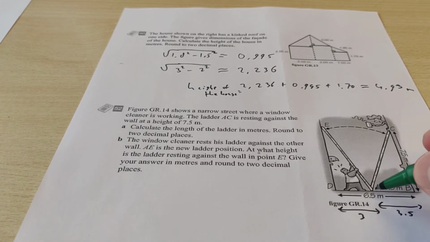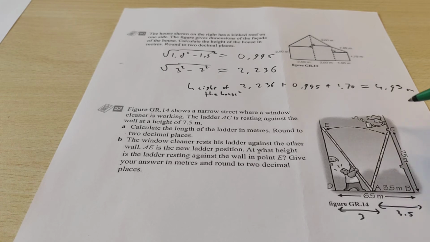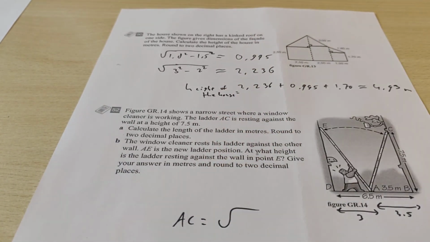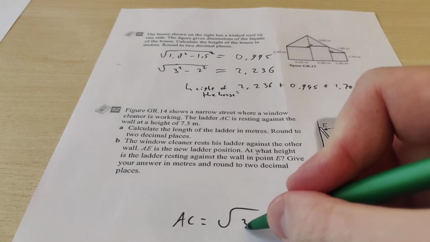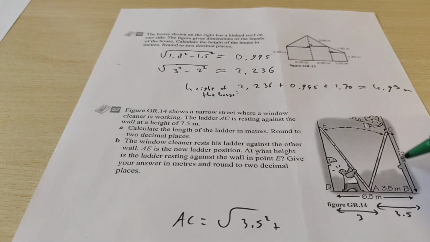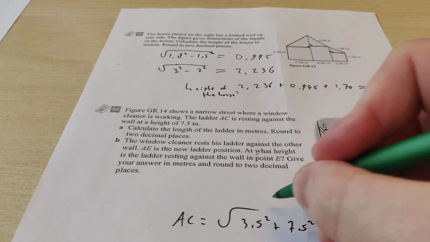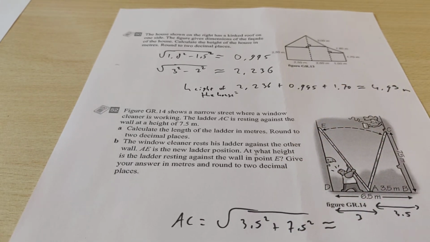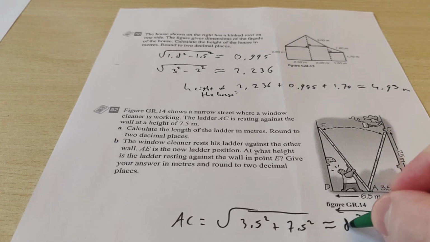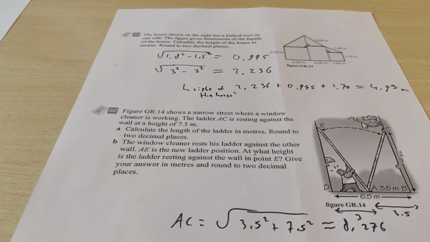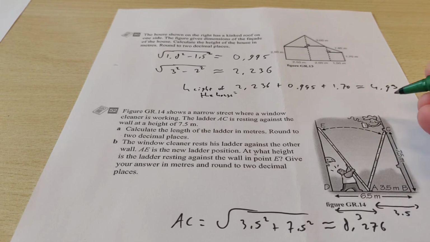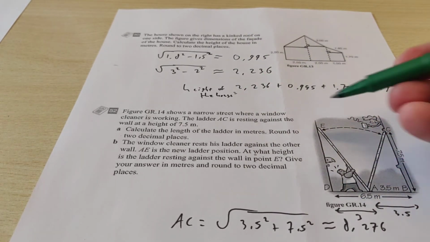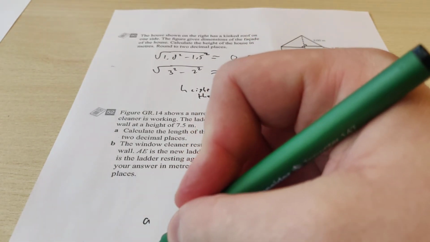So here's how to calculate AC. This is A, this is C, and we're going to calculate AC. So we do the square root of this one, 3.5 squared, plus that one, 7.5 squared. Now if you calculate that, this is 8.276. So that's the length of the ladder. So if you move the ladder over here, the length of the ladder stays the same.